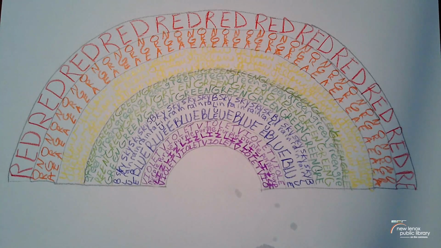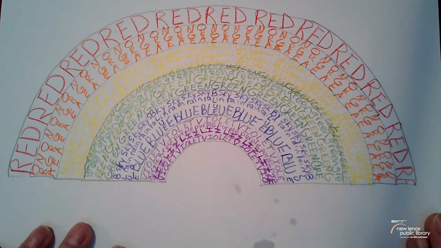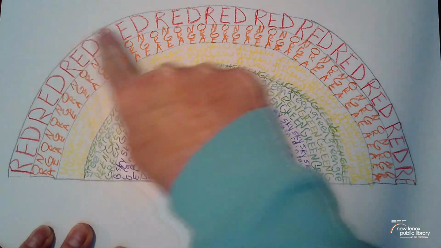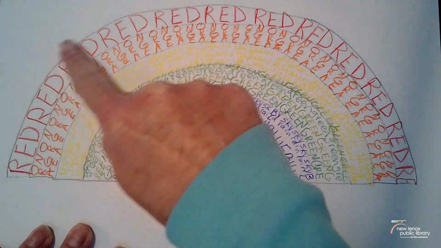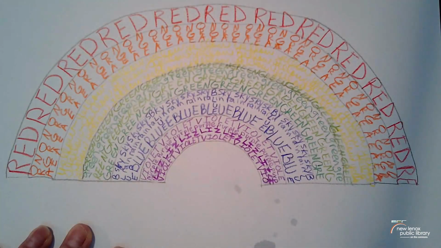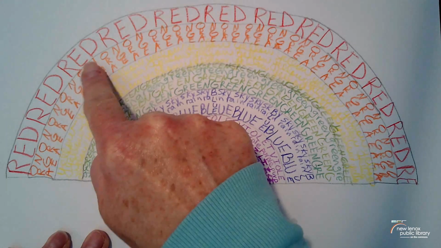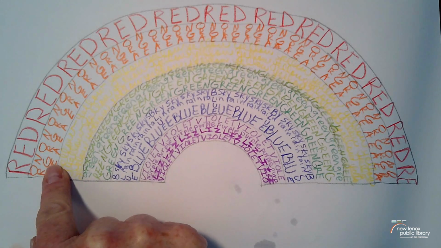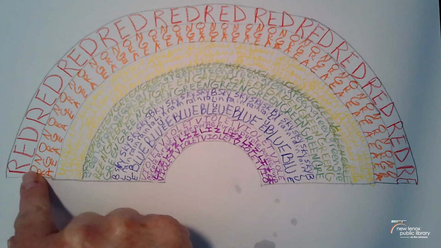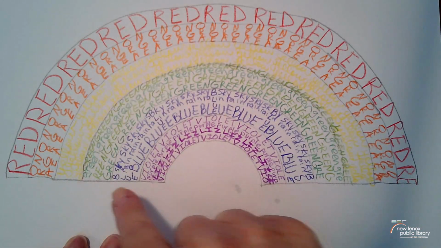All right, let's quickly talk about these samples real fast. So you can tell by looking at this rainbow, for the top part where it's red, I just wrote the word red over and over again. R-E-D, R-E-D, R-E-D. And I did nice big letters. So you can do that in any of the word art that you create. The next line, which is orange, I just wrote O-R-A-N-G-E. So I split the word up and I wrote it going up and down instead of across. So that's a different technique that you can use.